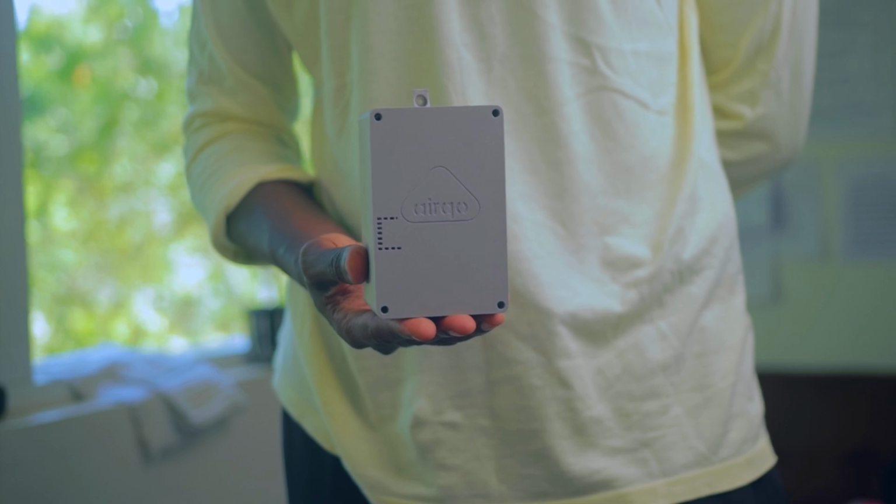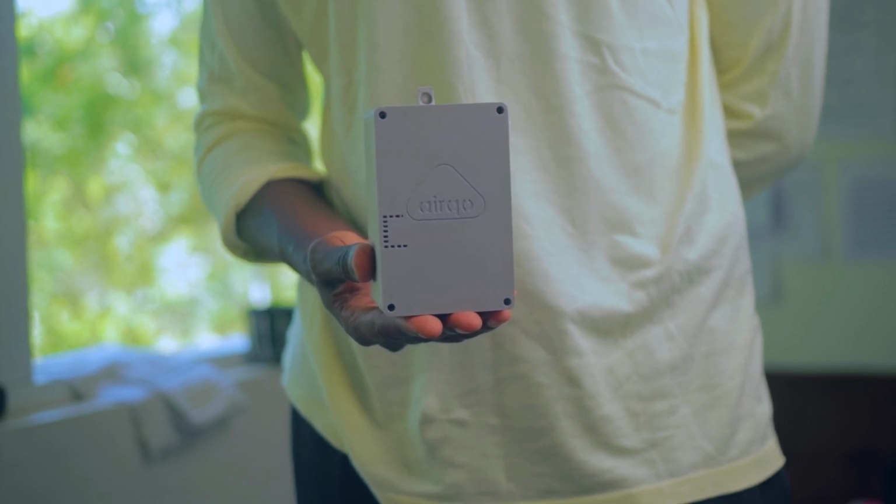So I feel like this is why this project is really, really important to my career, but also for my personal development.